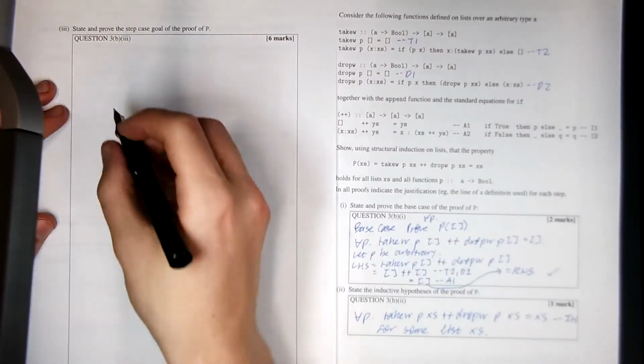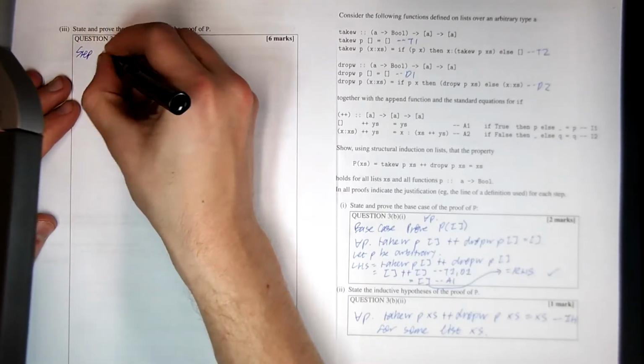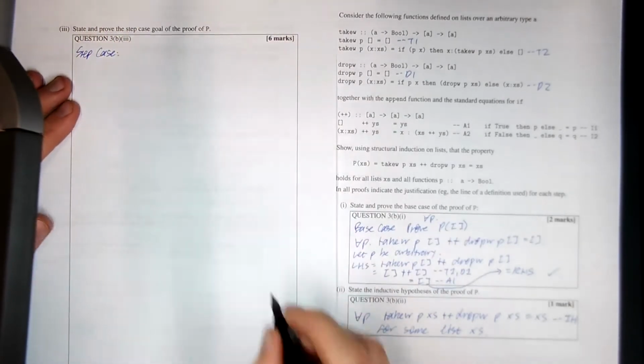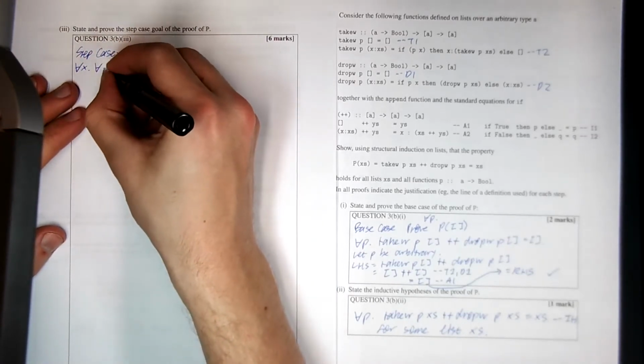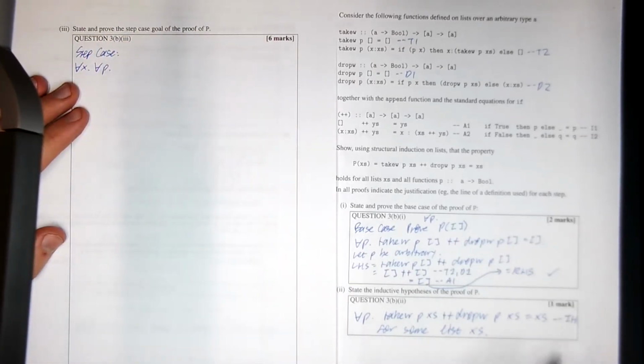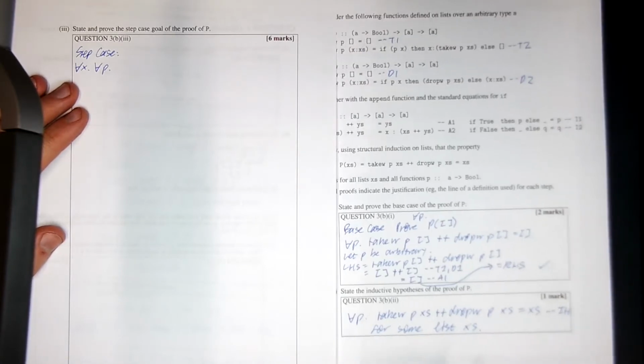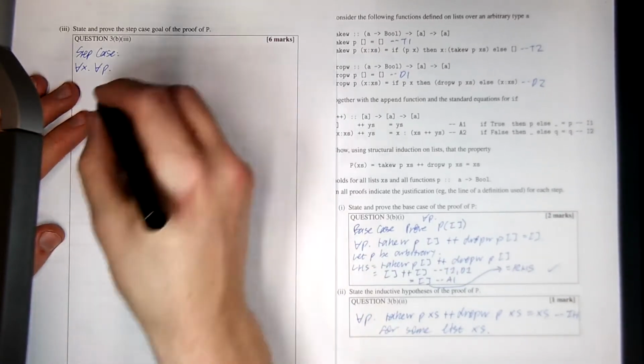Alright, state and prove the step case goal. So, step case. We need to prove for all new elements X, for all functions P, this property holds with X cons XS instead of just XS.